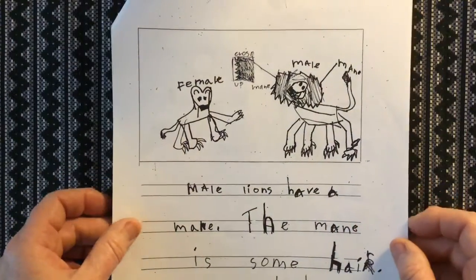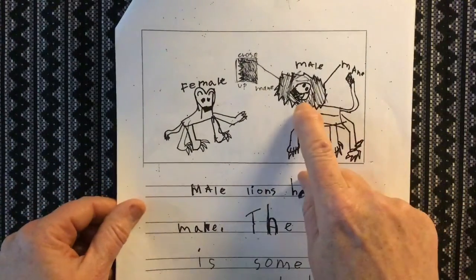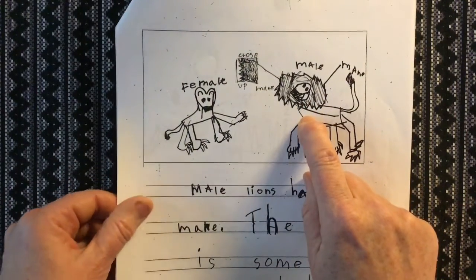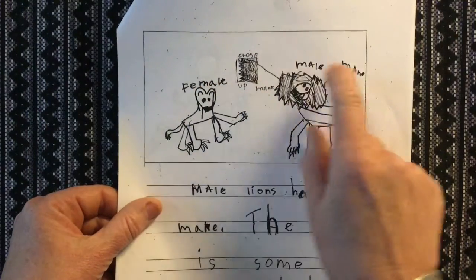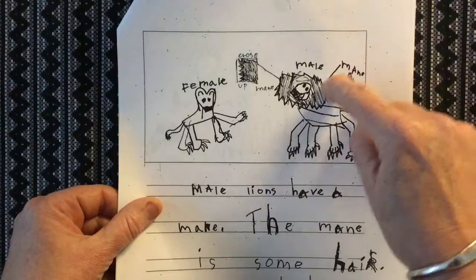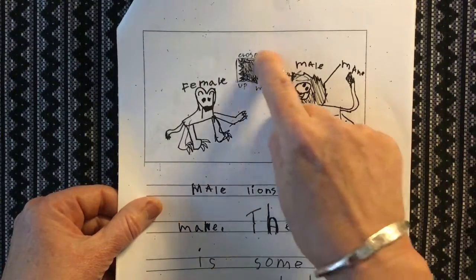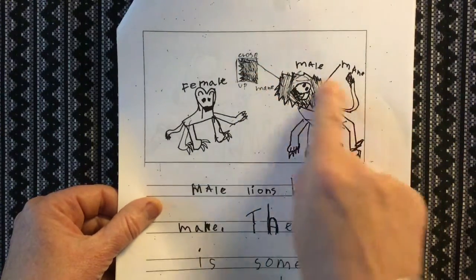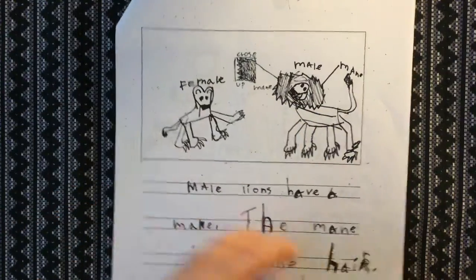On this page, which is about manes, same thing. The student used labels, arrows, look, female, male, mane, labels and arrows, and a close-up of the mane. You could do this in your book too.